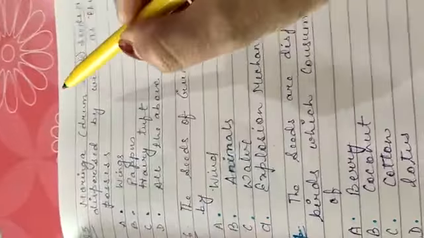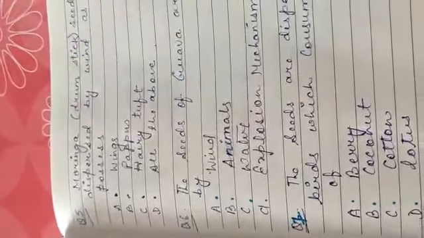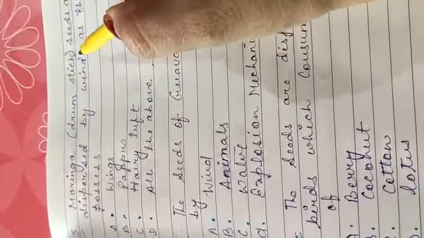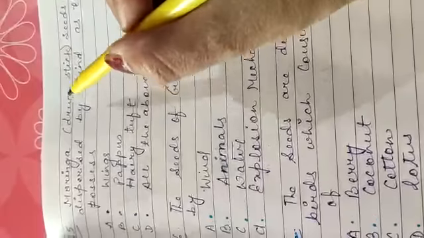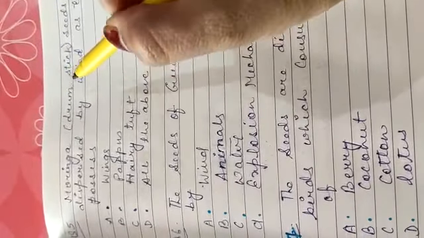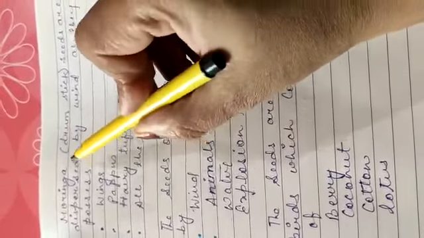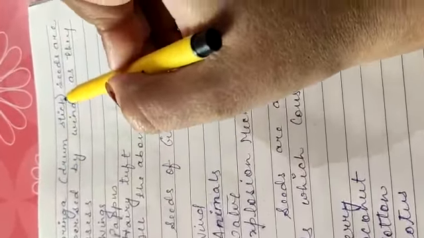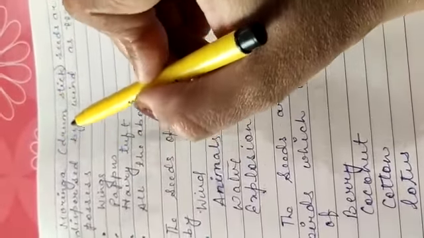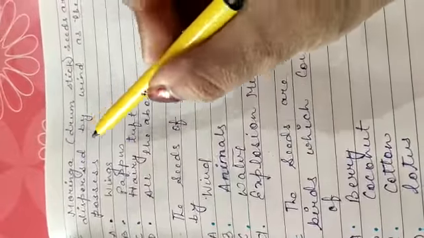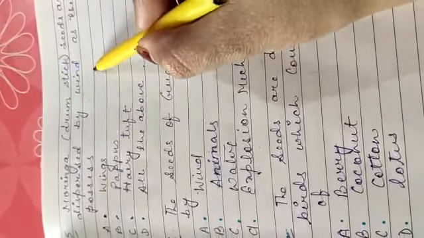Now the next question. There is moringa, that is drumstick. Do you eat it? It is called sahjan, this green drumstick type. Moringa, that is drumstick. Seeds are dispersed by wind as they possess... Moringa seeds are dispersed by wind.